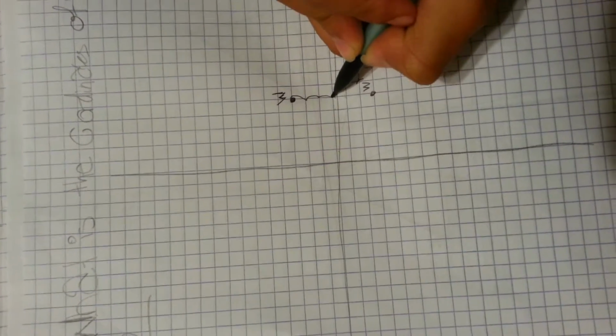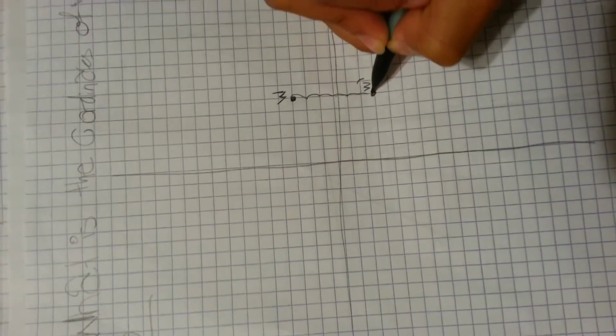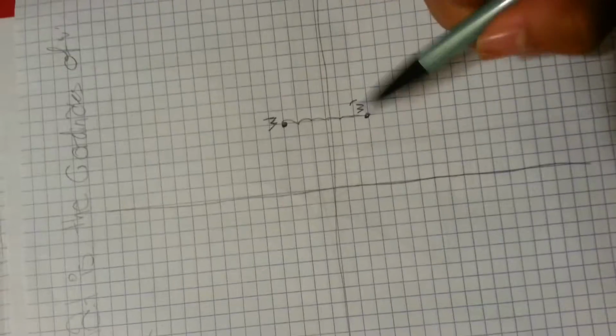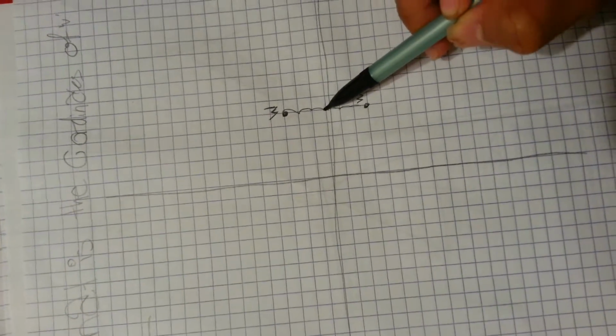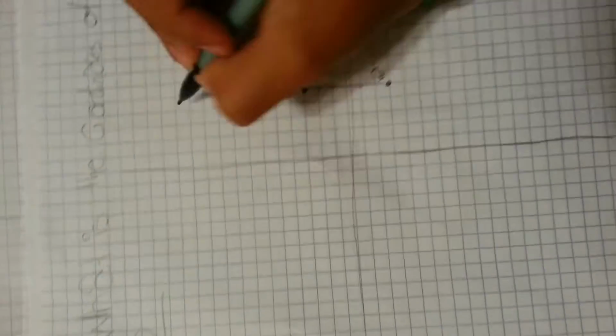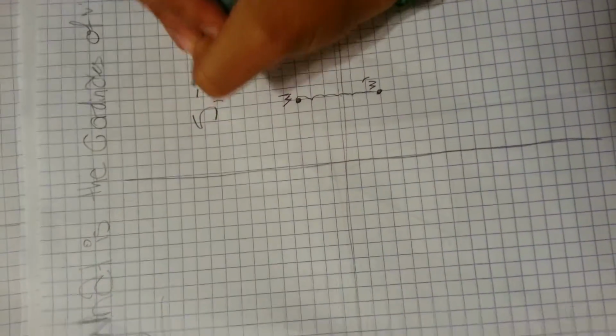So I would go 3 under and I'll plot it. But because it's asking for the coordinates, it would be 1, 2, 3, 4, 5, 1, 2, 3. So it would be 5, -3. And that's how you do number 2.